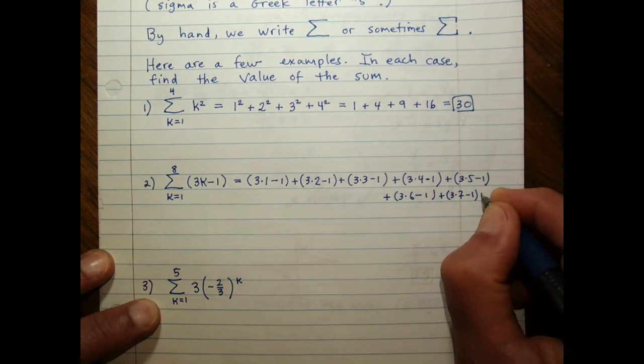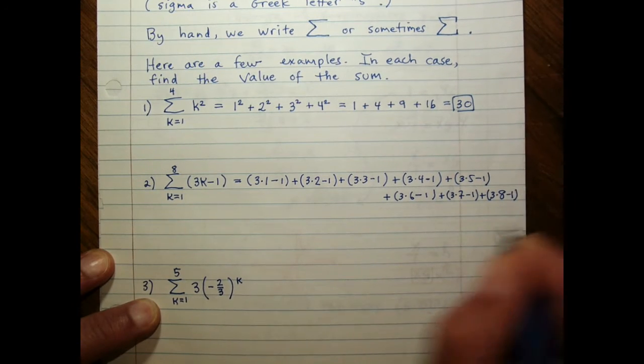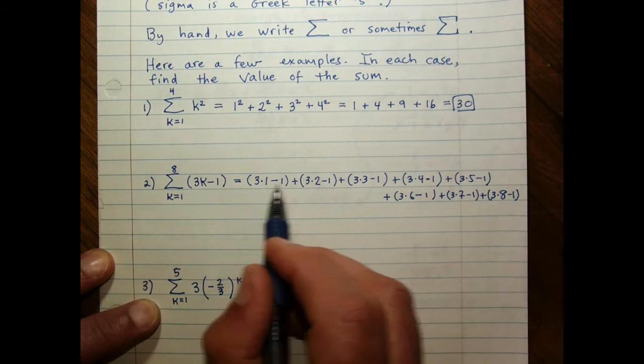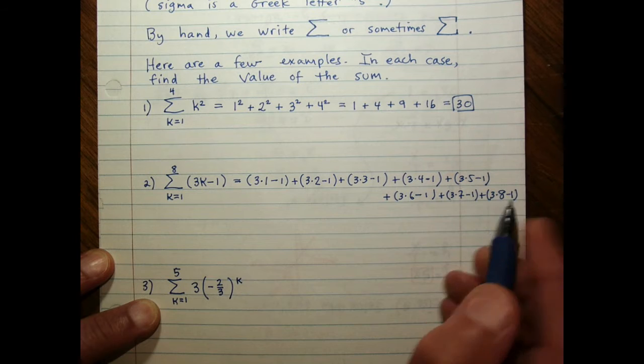I didn't leave myself enough space here. Plus 3 times 8 minus 1. I had to go all the way up to 8. So from k equals 1 to 8, plug in 1, 2, 3, 4, 5, 6, 7, and 8.